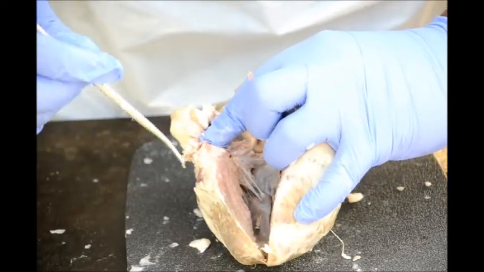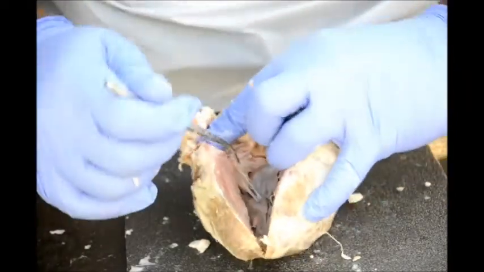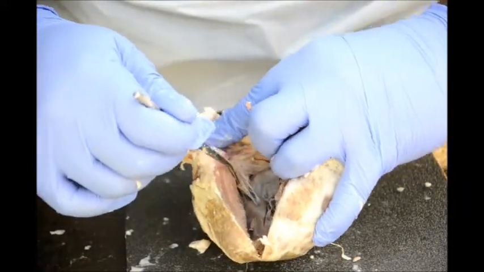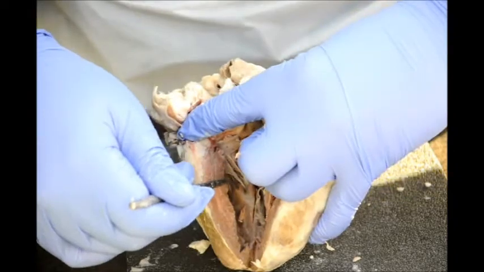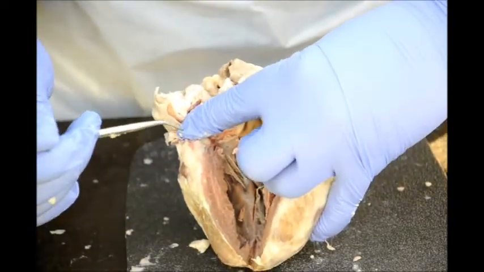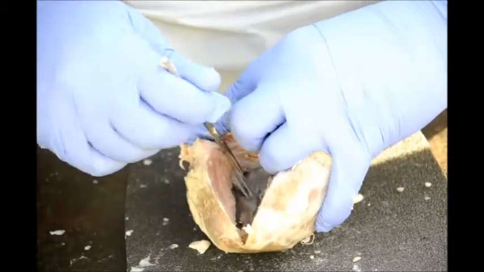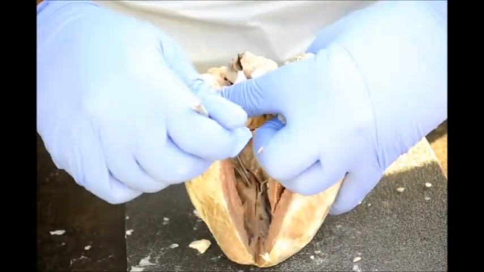The chordae tendineae are these tendons, if you will, here. And the papillary muscles are right there.